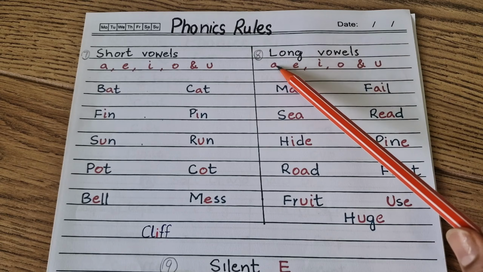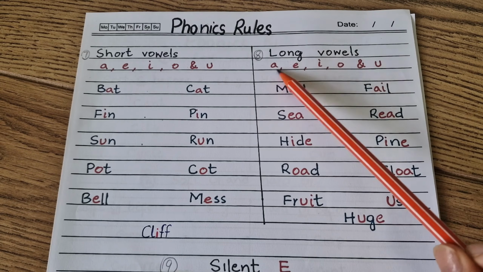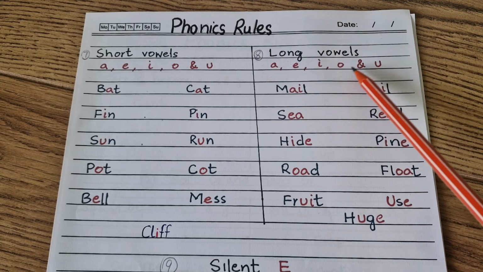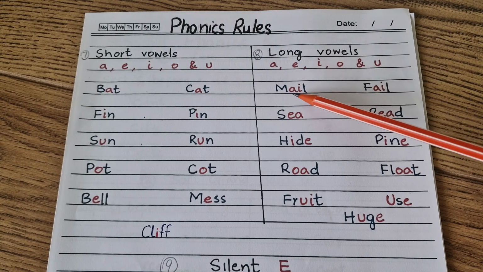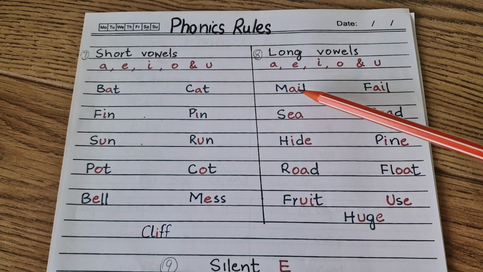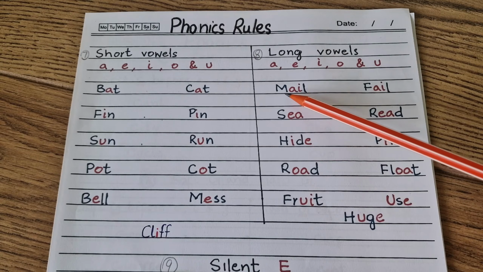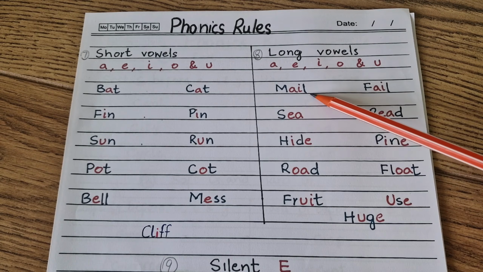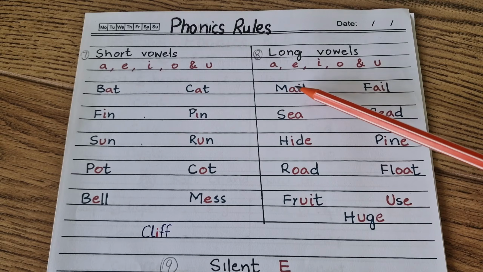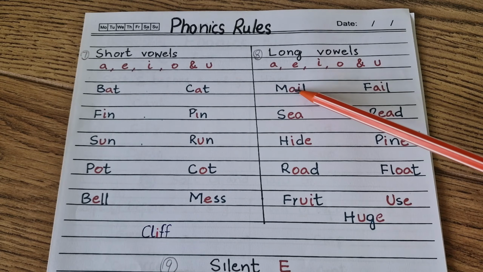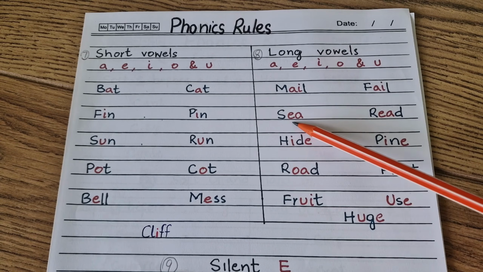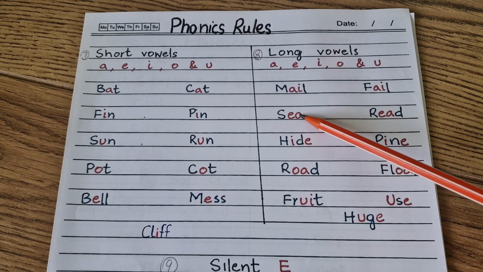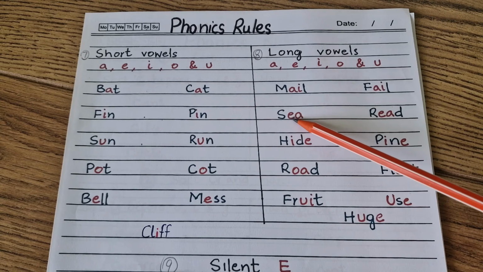The long vowel sound is the actual name of the letter. A, E, I, O, U. These are the long vowel sounds. This rule says that if a word has two vowels, usually the first vowel says its name and the other vowel remains silent, just like male. In this word, the I is silent. We are using only the long vowel sound for A. The other vowel is silent. We are using only the first vowel sound.